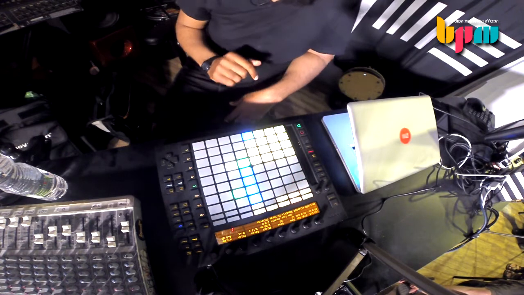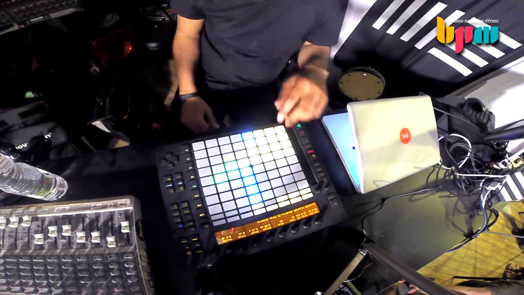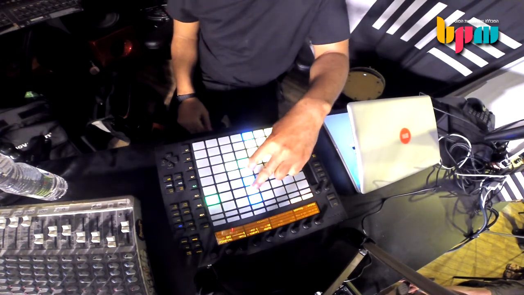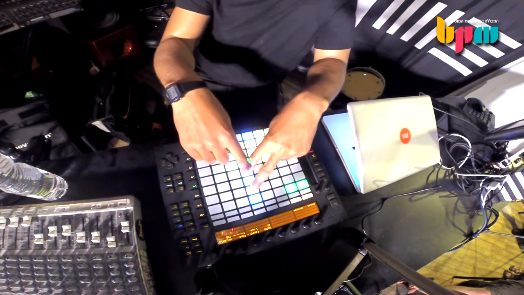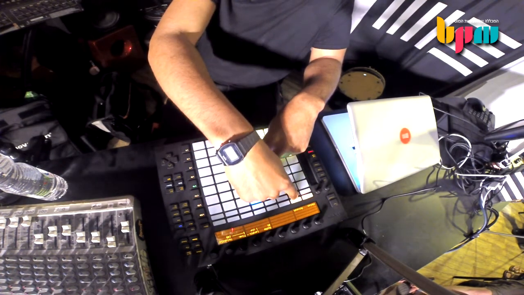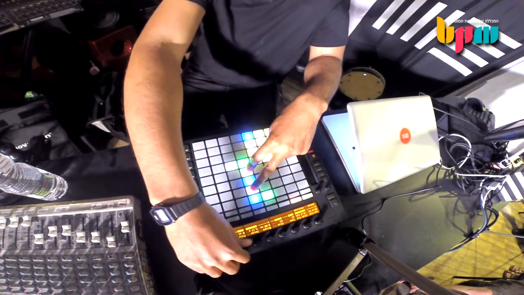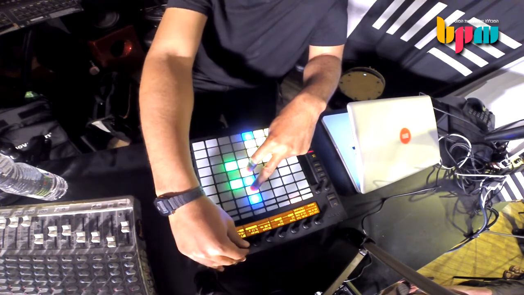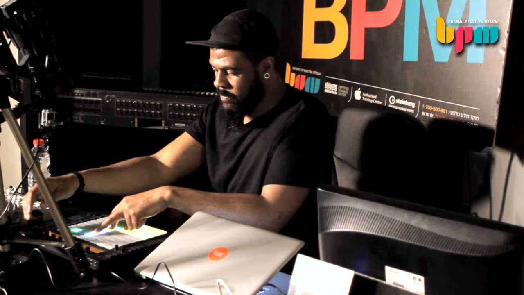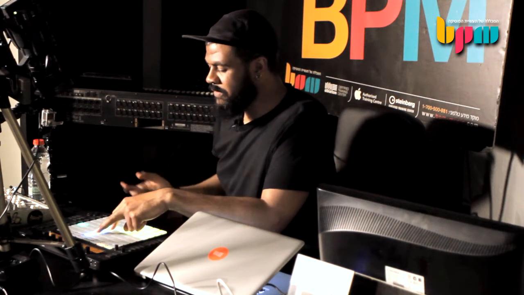Let's double that. So what's going to happen here is that I can also automate the notes in the drums sequencer by pressing the automation button. Let's say, for example, I'm going to change the pitch. I can change all the values, so I can create different variations there.